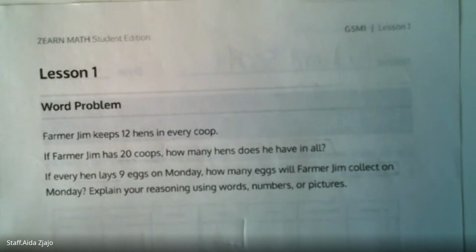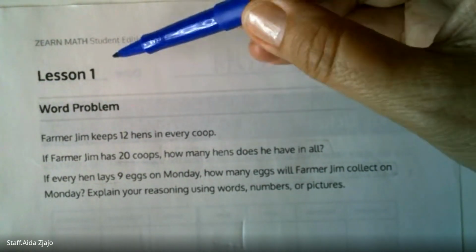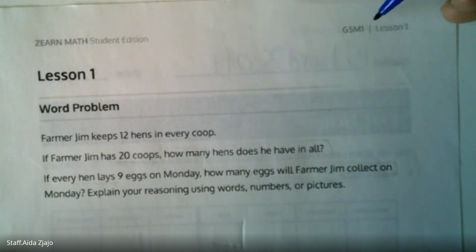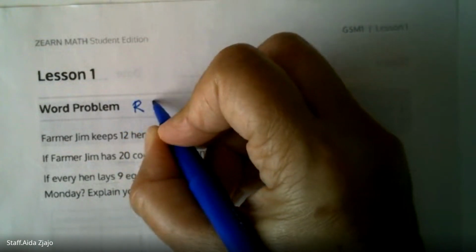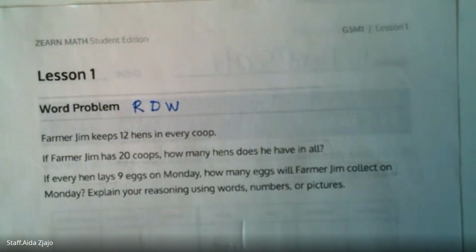Hello, it's Mrs. Z. It's Lesson 1, Grade 5, Mission 1, word problem. We're going to use the strategy read, draw, and write.